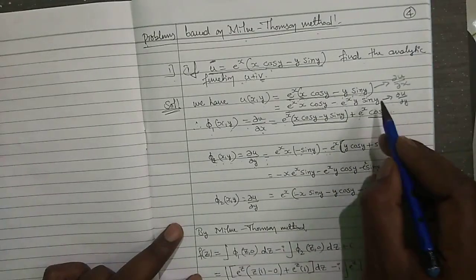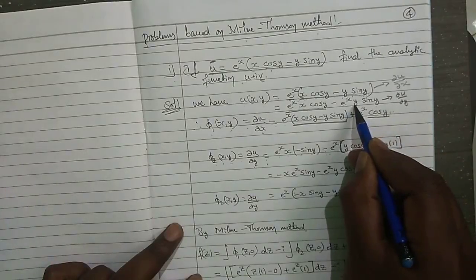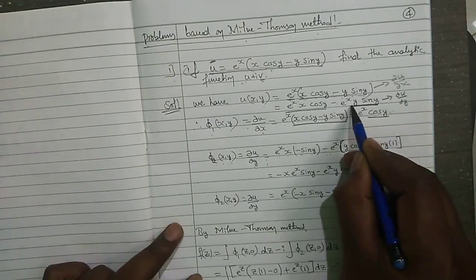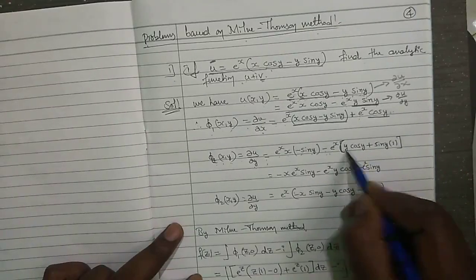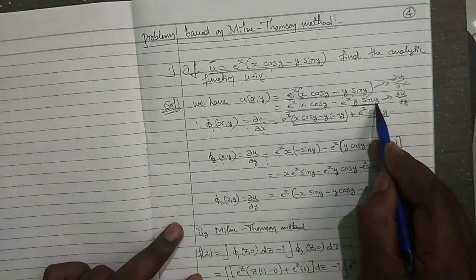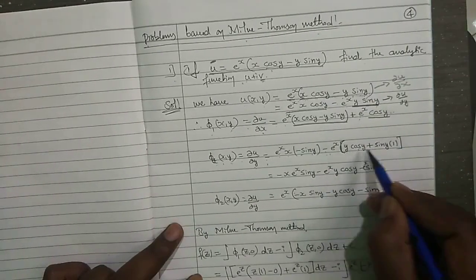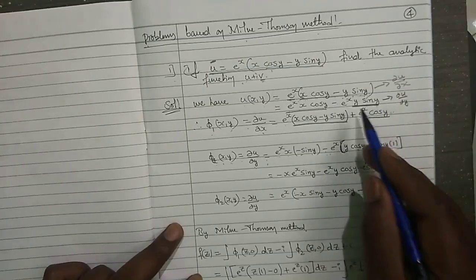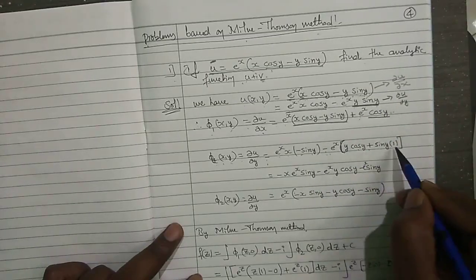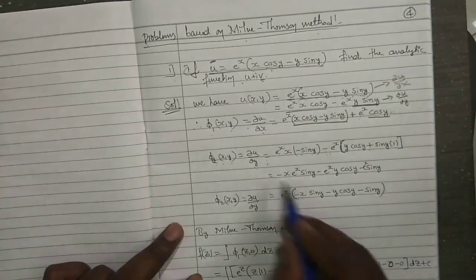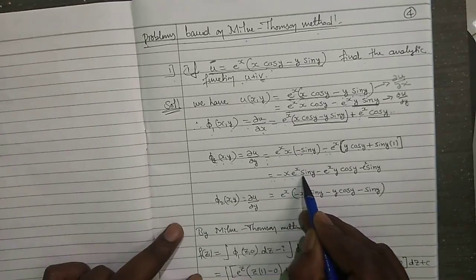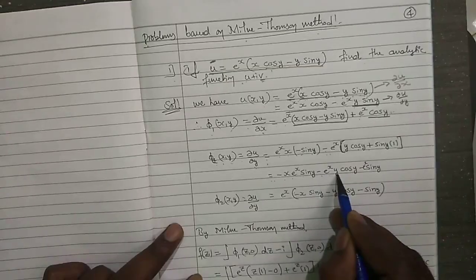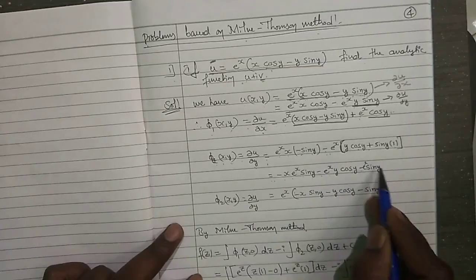Here with respect to y we are differentiating, and we have y in two places. Keeping y as it is and differentiating sin y gives cos y, plus keeping sin y as it is and differentiating y with respect to y gives 1. So it is equal to this: minus x e to the power of x sin y minus e to the power of x y cos y minus e to the power of x sin y.